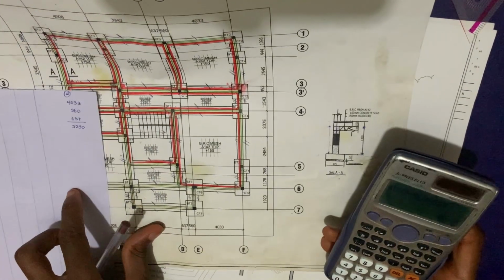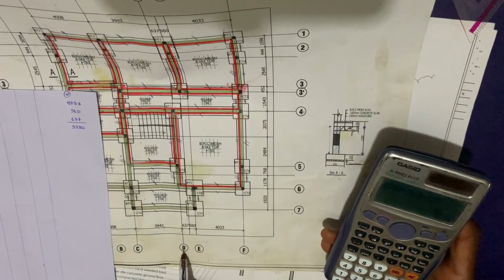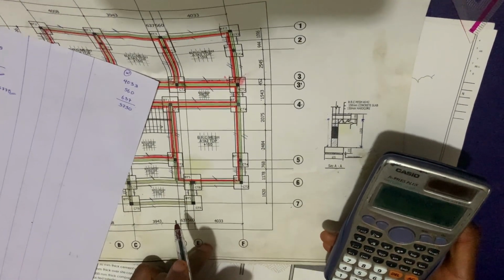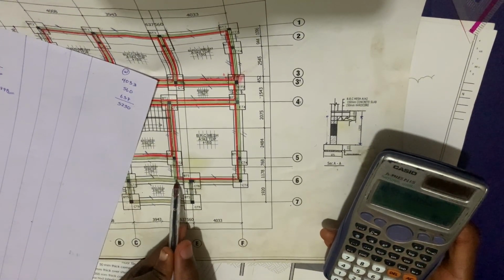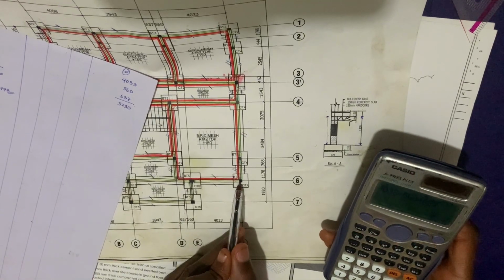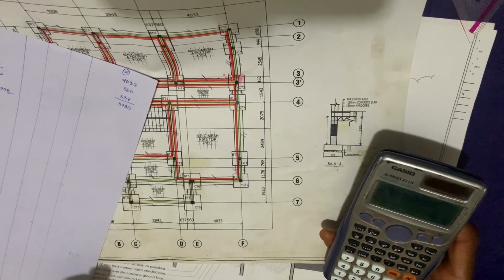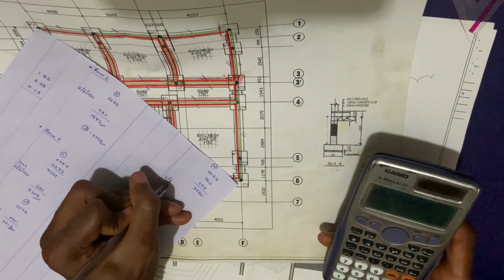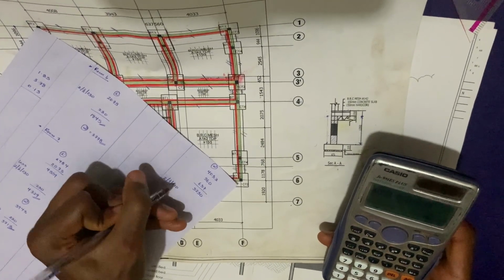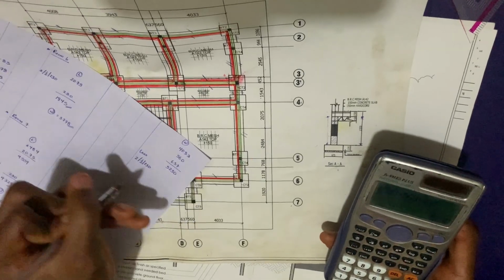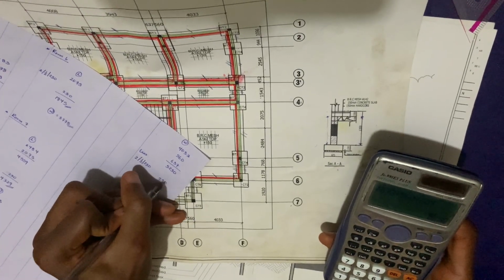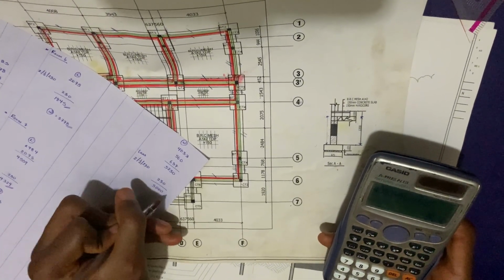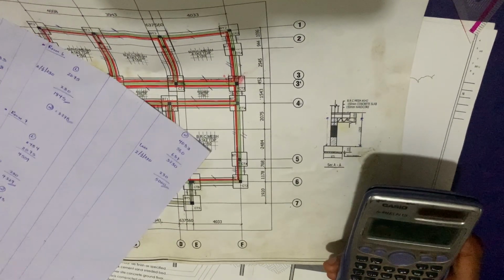So it means that the dimension from callout D to A is what? 5230. So we're now going to be lessing what? Half of the thickness of this wall and half of the thickness of what? This column here. So which is going to be what? 2 by half of what? 230 less, which is going to give me what? 230. When you do the math, you're going to be having what? 5,000. And then you now book.